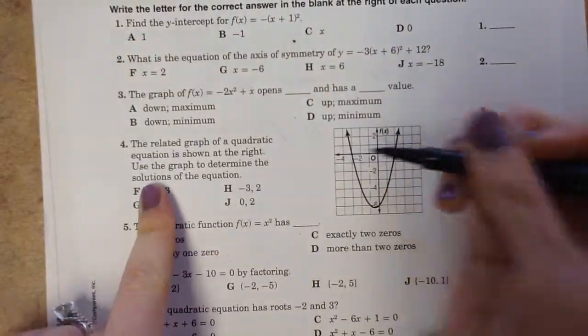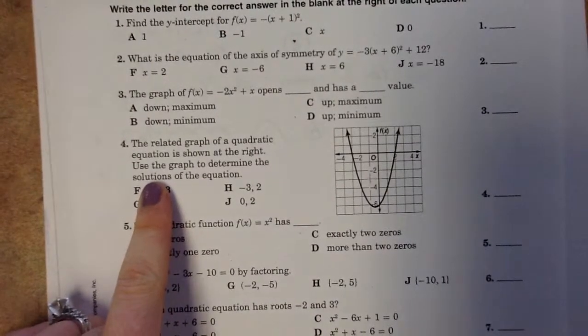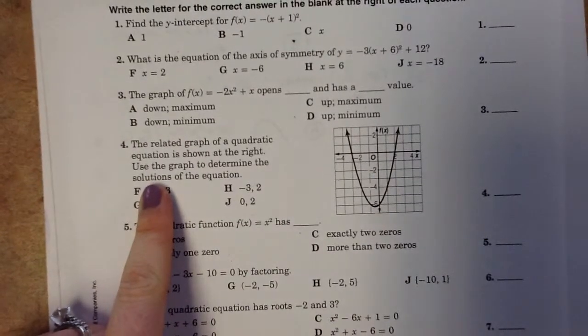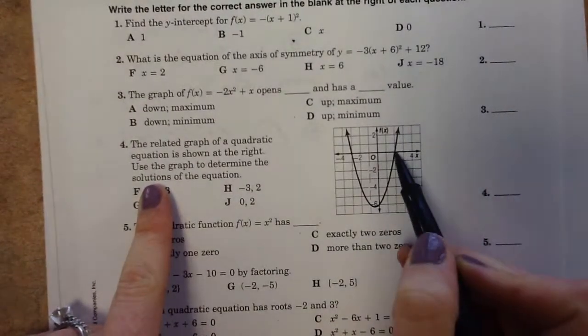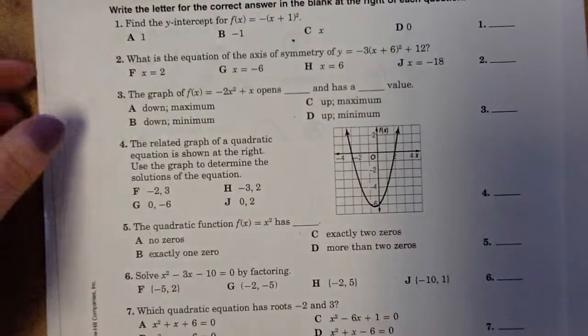So when they're asking for solutions, that's the same as asking for roots, is the same as asking for zeros or for x-intercepts. We've got so many different synonyms that we've used for this thing. So positive 2 right here, and then negative 3 right here, and that would be letter H.